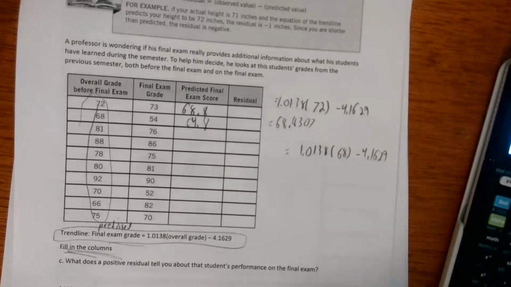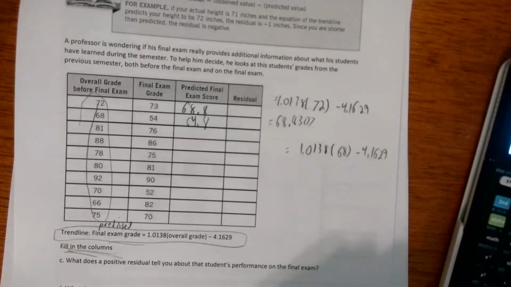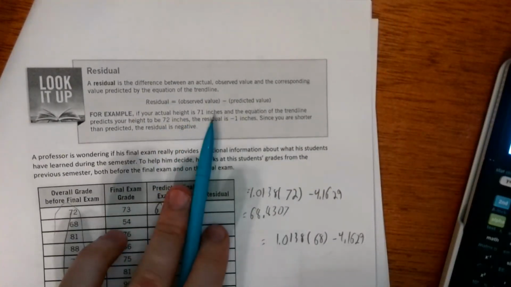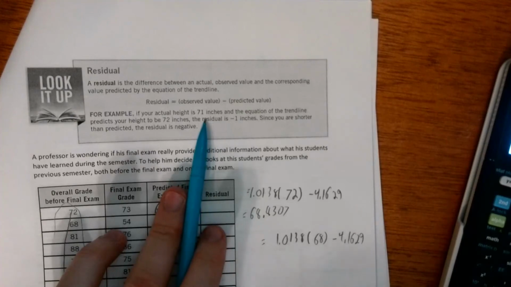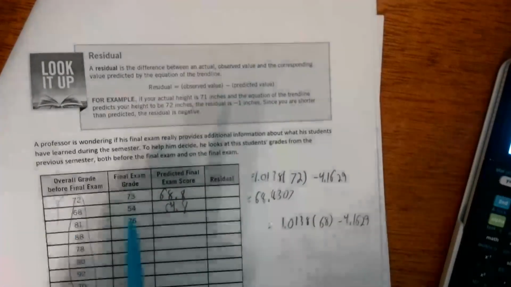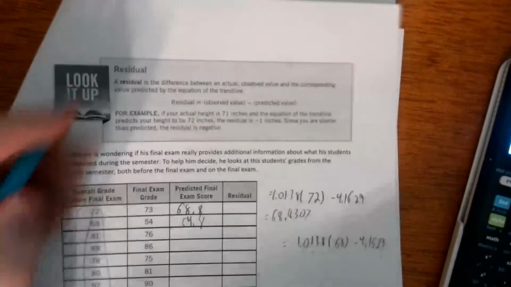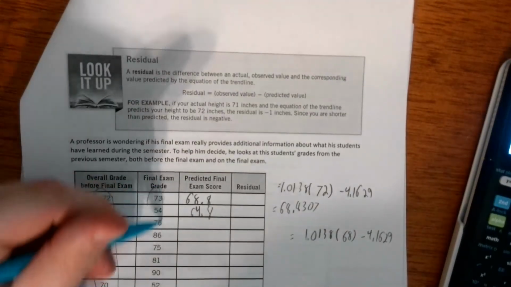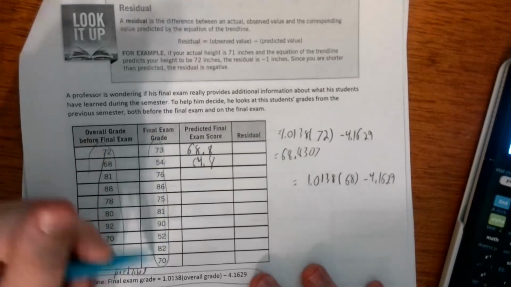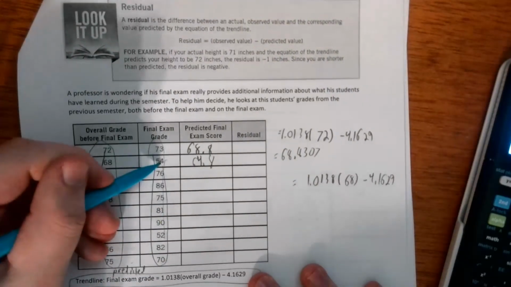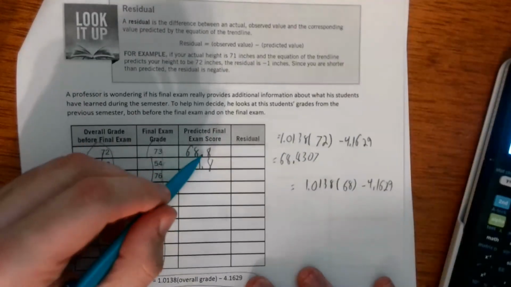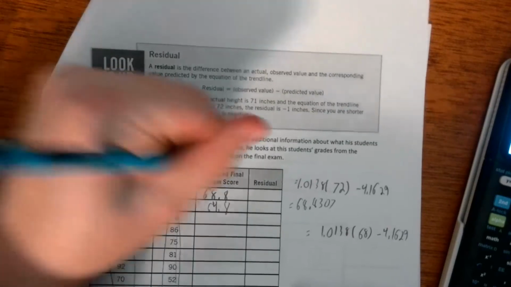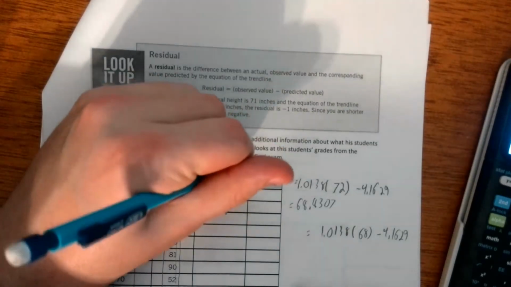Now, how can I find the residual? Well, just remember the definition of the residual up here, right? It's just the observed value minus our predicted value. So how can I find that? Well, what's my observed value here? My observed value is their actual final exam grade, right? So that's where this column comes into play. So this is my actual exam grade, and this is my predicted exam grade. So I'm going to say this is my observed values, and this is my predicted values.